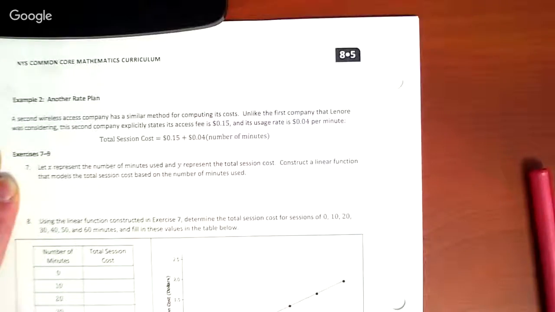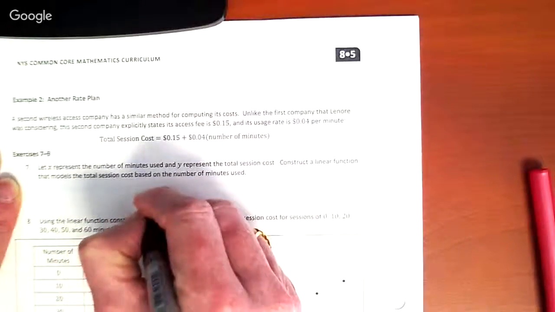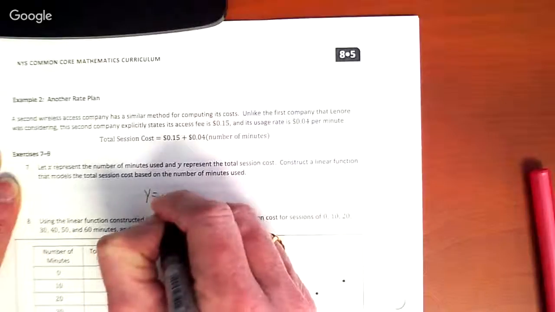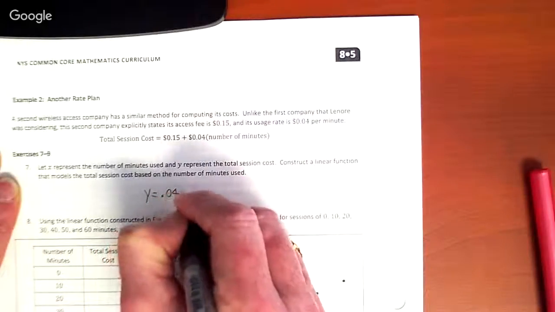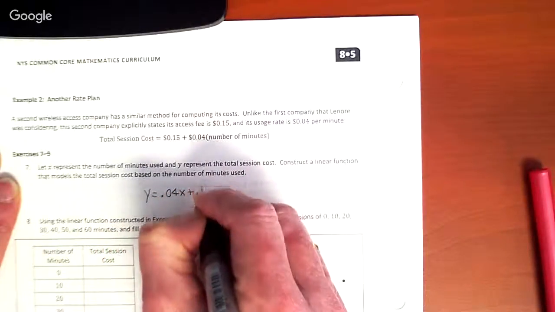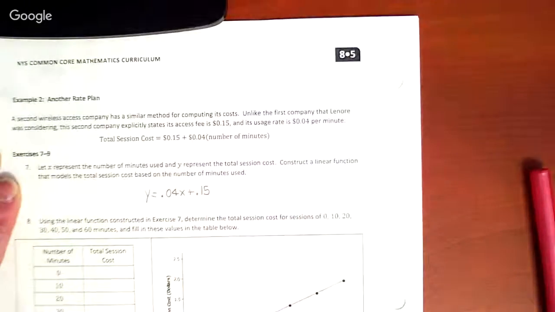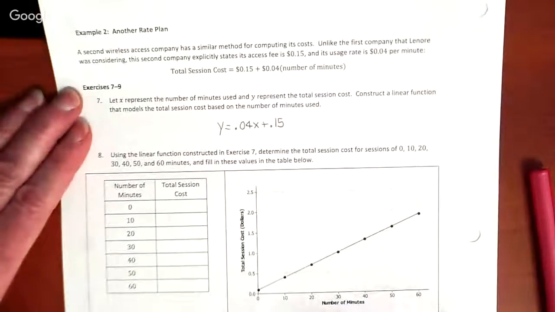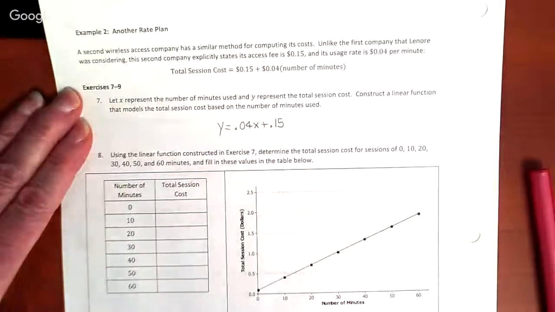Let X represent the number of minutes used and Y represent the total session cost. Construct a linear function that models the total session cost based on the number of minutes used. So our linear function would be y equals 0.04x plus 0.15. So now it says, using the linear function constructed in exercise 7, determine the total session cost for the session of 0 through 60 and fill in these values on the table below.